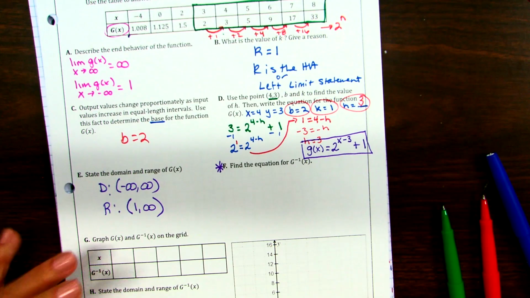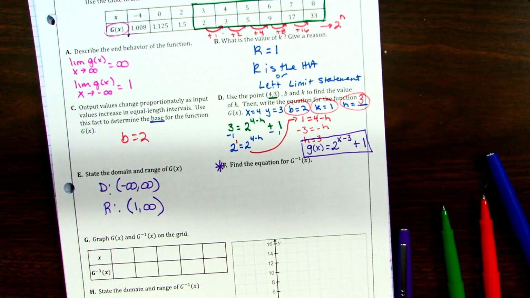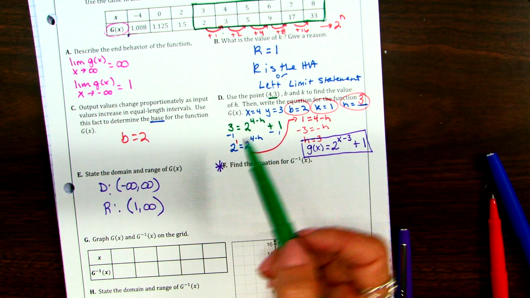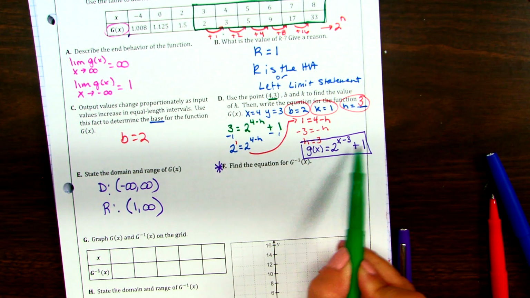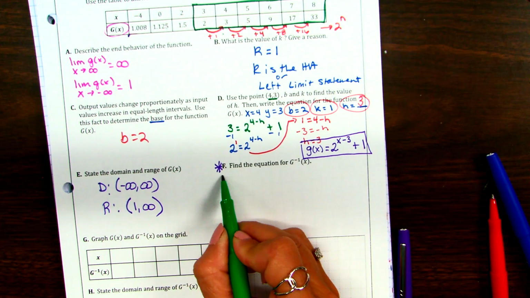Okay. We are now in part F, which is find the inverse. Like, it doesn't say the word inverse. We know now that that symbol means inverse, or we should. So whenever we hear inverse, we say switch x and y, solve for y in this case. Okay? So I'm going to take this equation right here and switch the x and y. So g of x is y, right? So it's now going to be x.